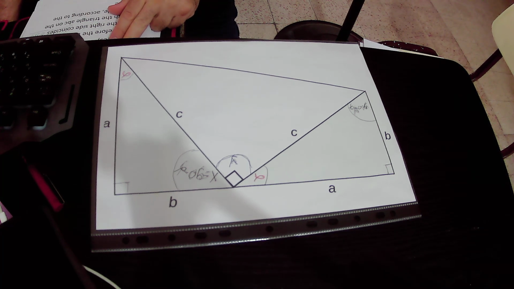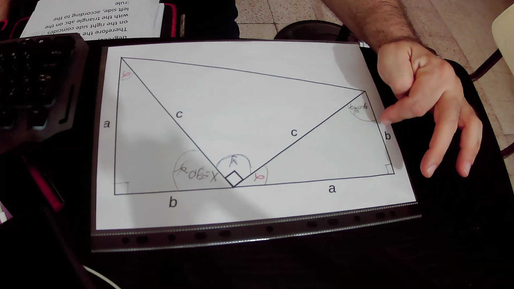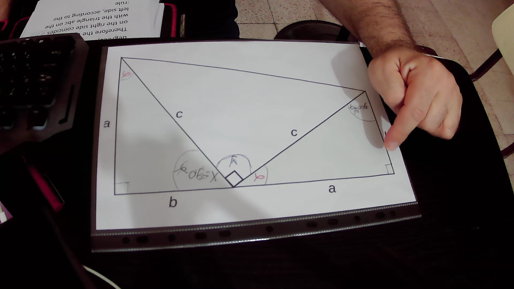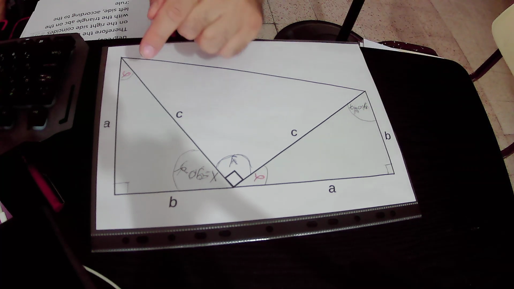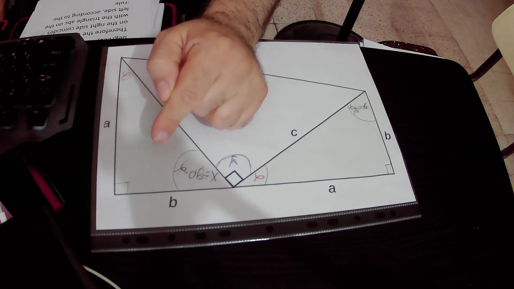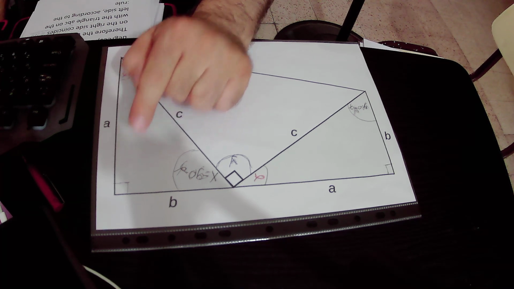And also the angle between those two sides is equal. The angle between side A and side B in the right triangle is 90 degrees, and so is the angle between side A and side B in the left triangle.